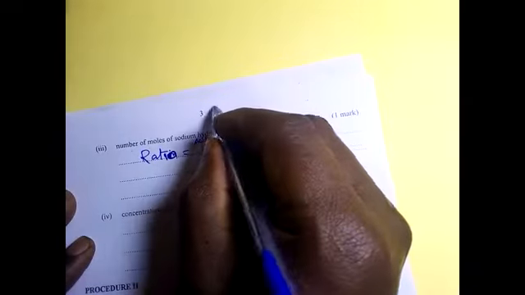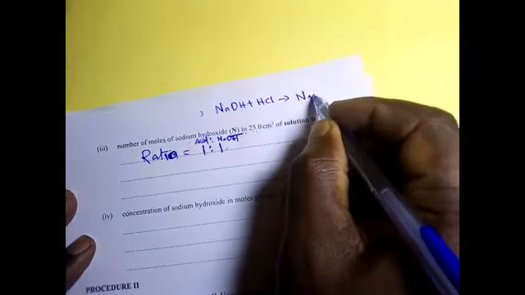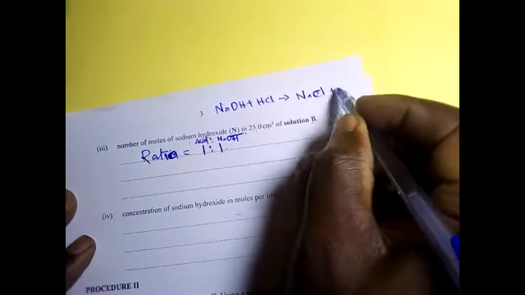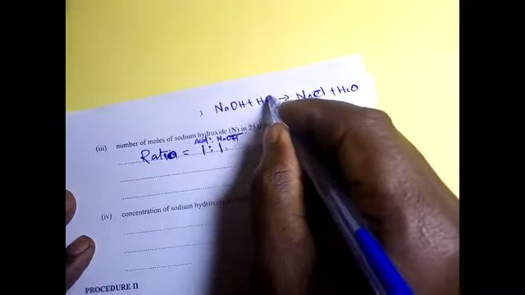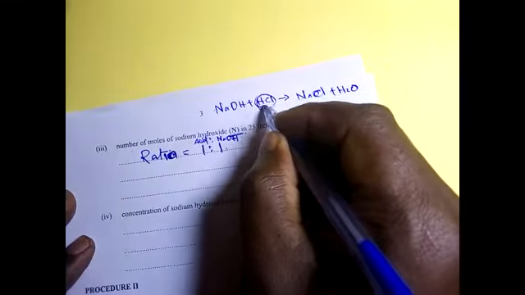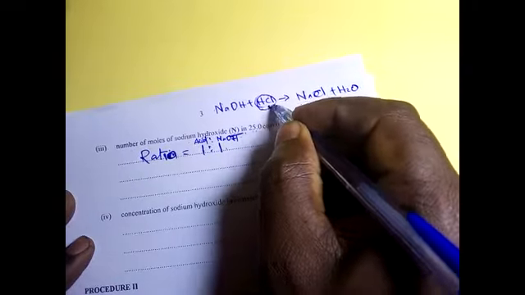Why? Because it is like sodium hydroxide reacting with HCl, which gives sodium chloride plus water. So the ratio is 1 to 1. That's why we are saying that this is a monobasic acid.